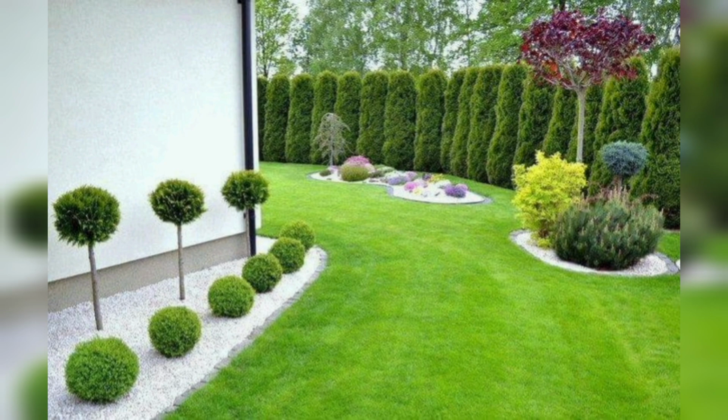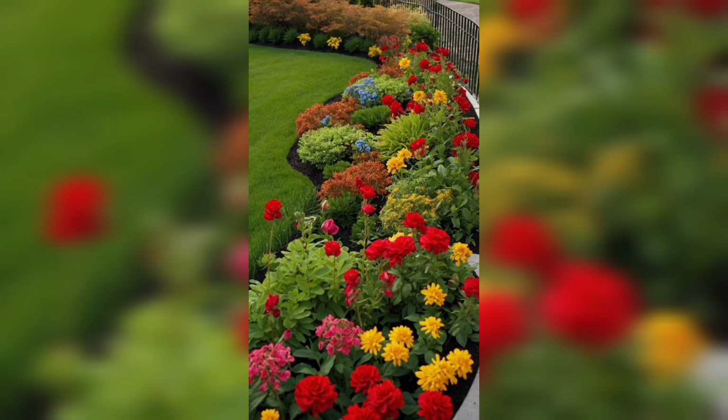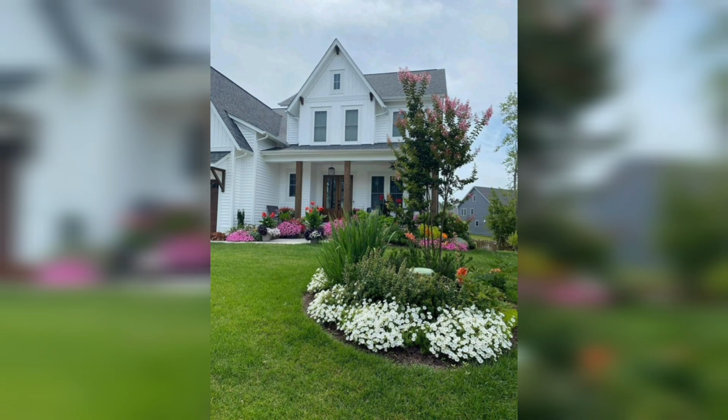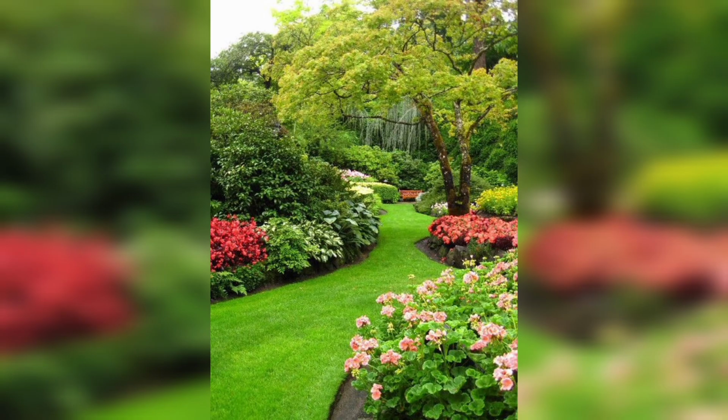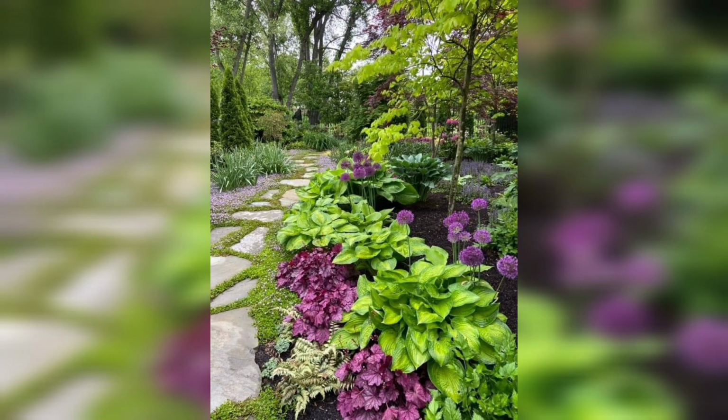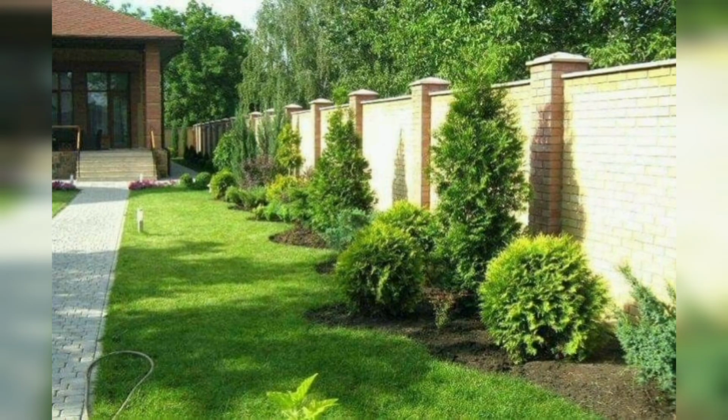Pathways add an original and natural feel while staying in line with a modern aesthetic. Consider adding stone borders, smart flowers, or bushes to add joy.